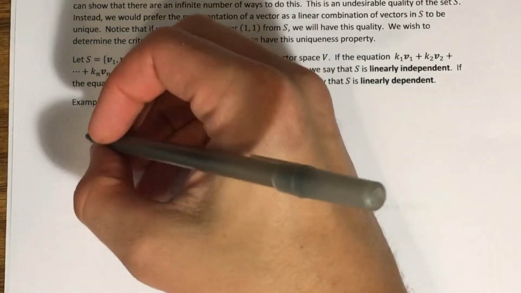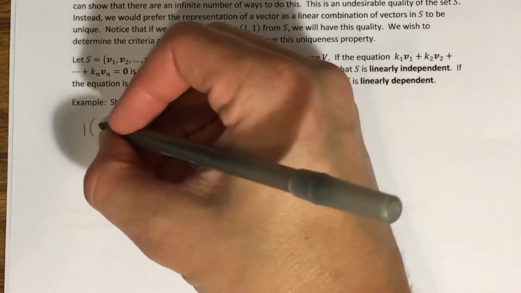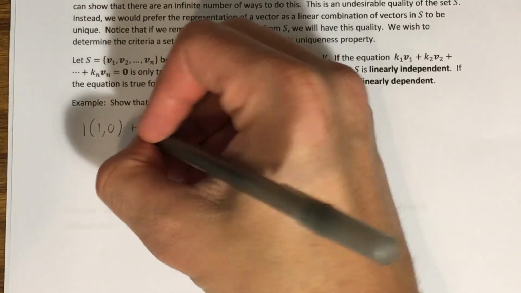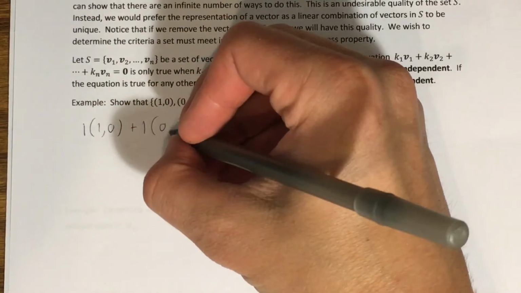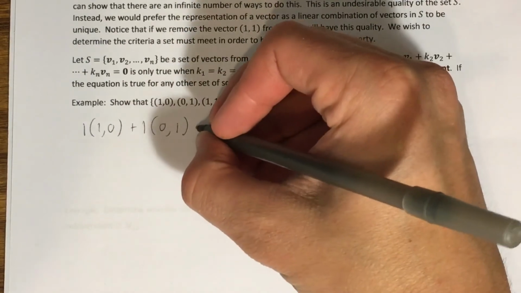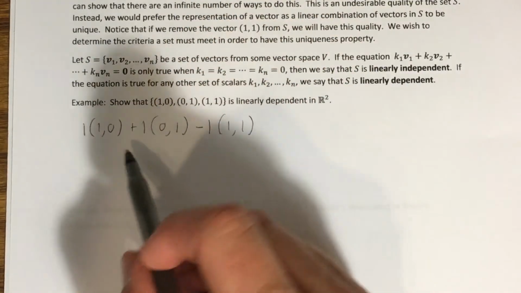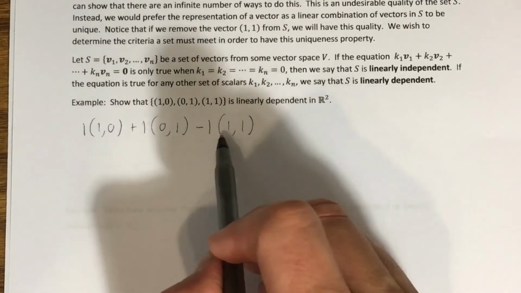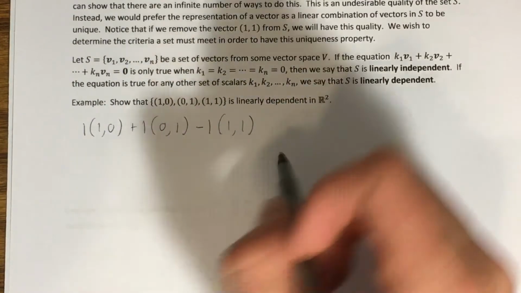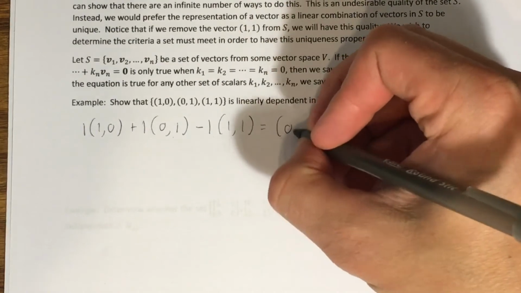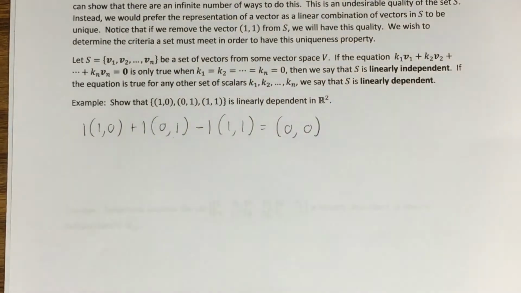In this one, I notice that if I do 1 times 1, 0, plus 1 times 0, 1, minus 1 times 1, 1, then these two are going to add up to 1, 1, and this will become negative 1, negative 1, which adds up to the 0 vector for R2, which is 0, 0.